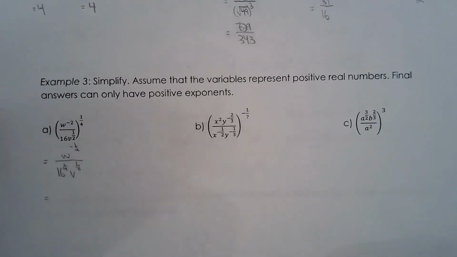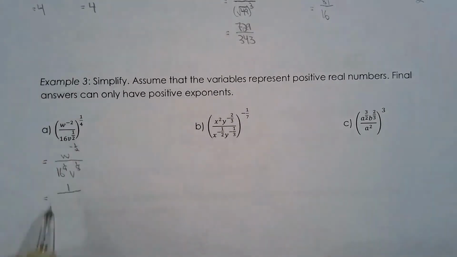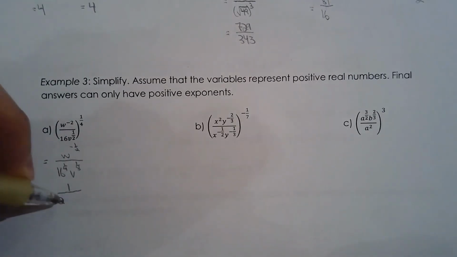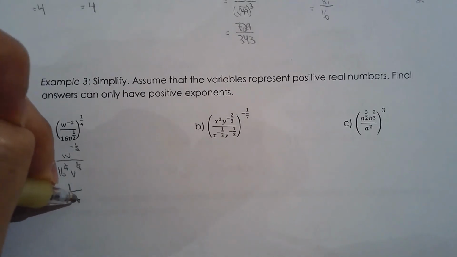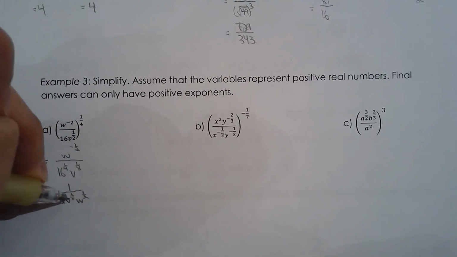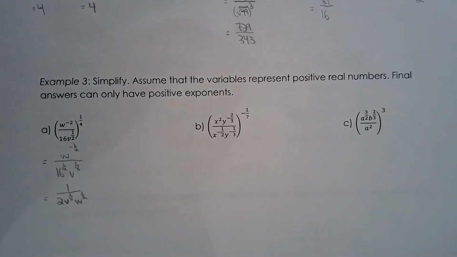Okay, negative exponent means that term is now in the denominator. The fourth root of 16 is 2. So v to the power of 1 over 8 and w raised to the power of half. And you can absolutely leave it in exponential form. There's no need to change it to radical form.